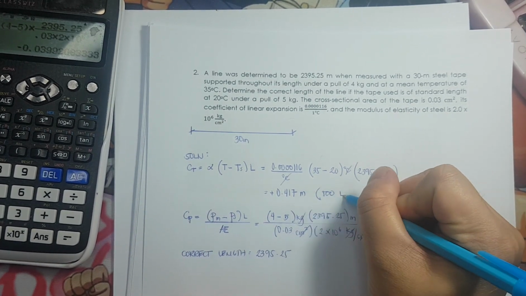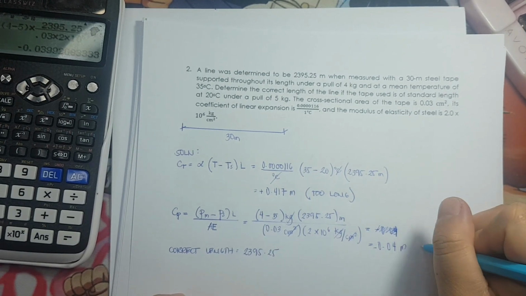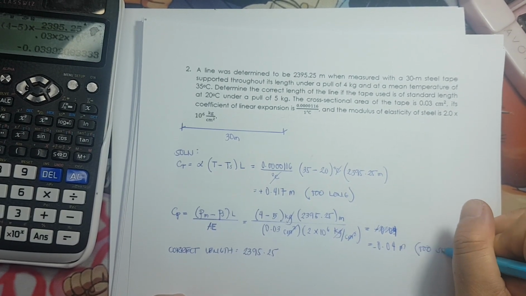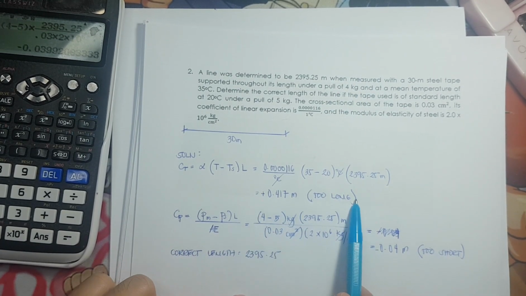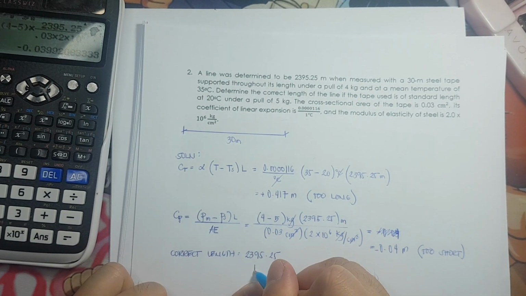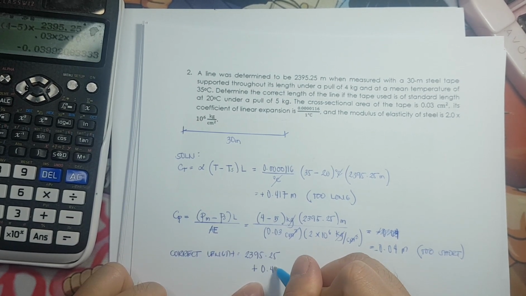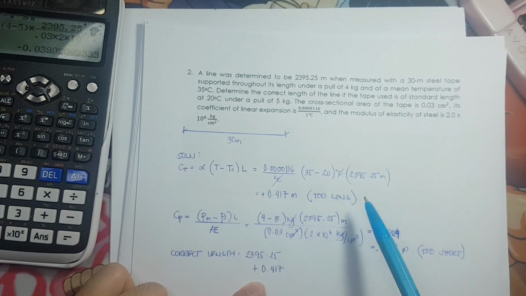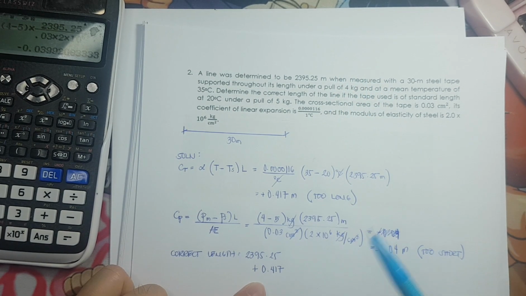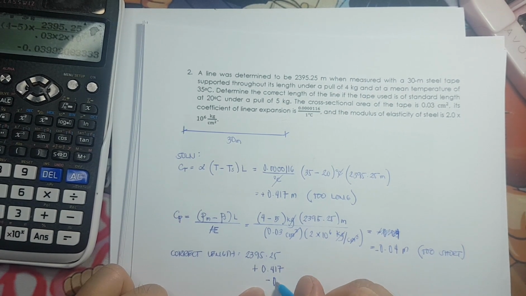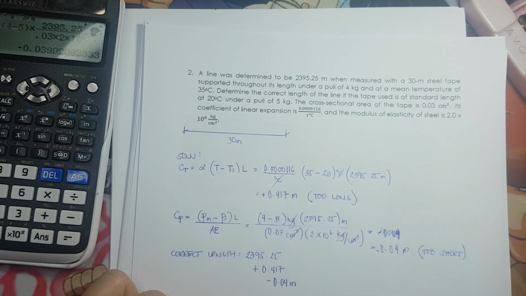So we have too long and we have too short. Since we are measuring, if it is too long, it is going to be addition. So plus 0.417. And since we are also measuring pa rin, tape too short is going to be subtracted, 0.04 meter.